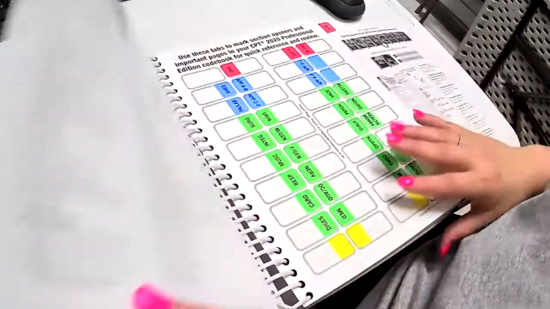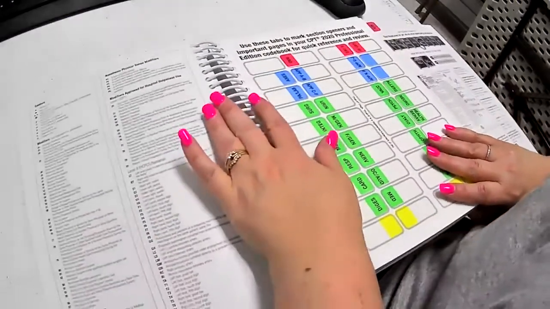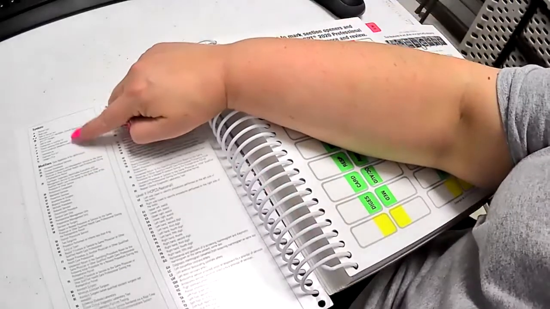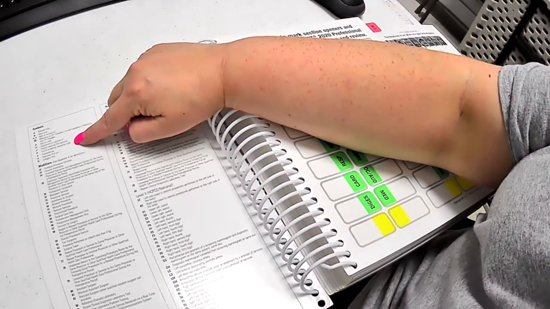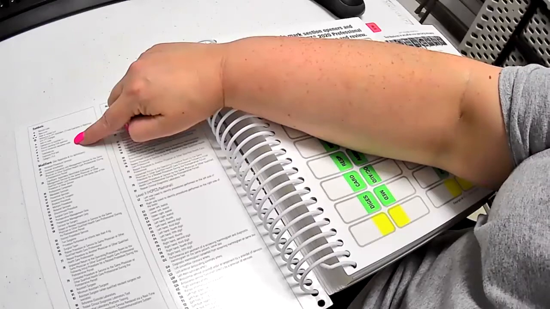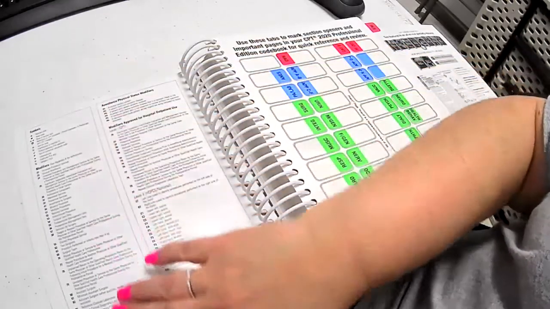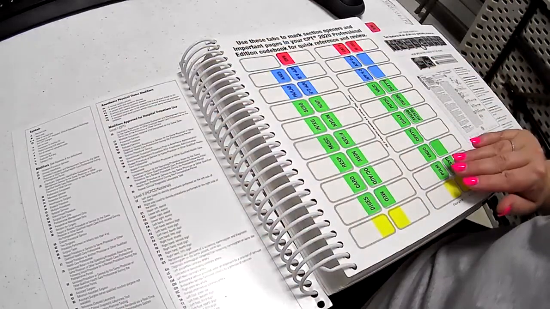Okay, so we're going to open up the front cover. I'm just going to adjust a little bit here. We have our symbols on the front cover. So if you forget what something means, don't panic. You'll be able to reference the front cover. Then we have a list of our modifiers and the descriptions of.